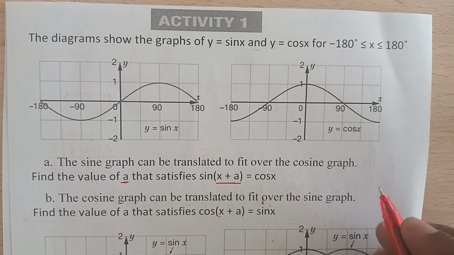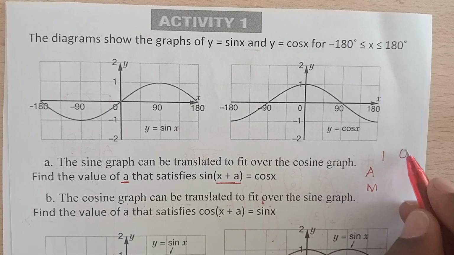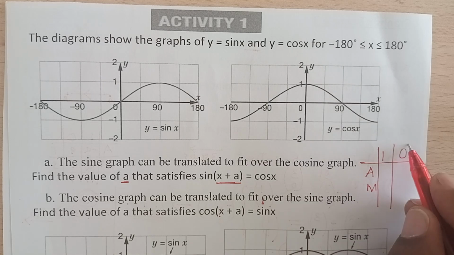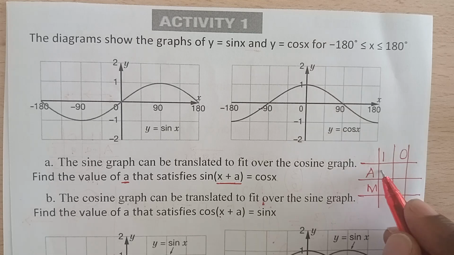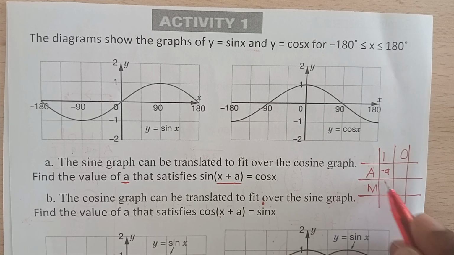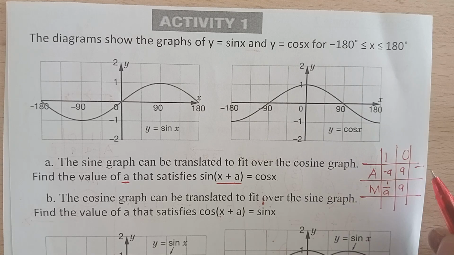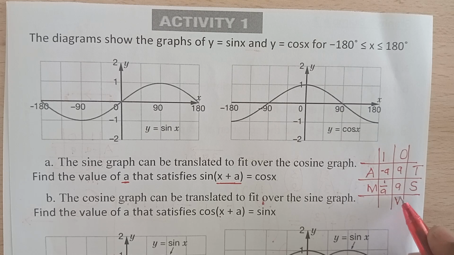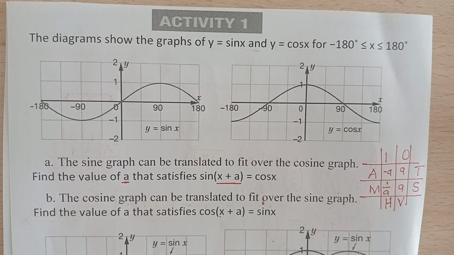If I may summarize again the way we have been doing it since we started this subtopic, Mayo is a table that summarizes transformation. This is minus A, this is 1 over A, this is A, and this is A. You should verify that yourself.